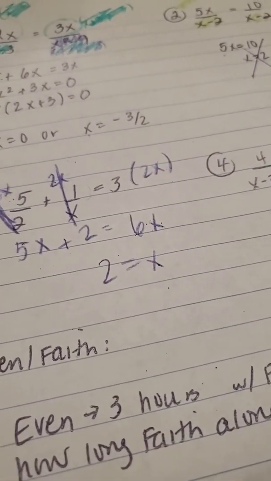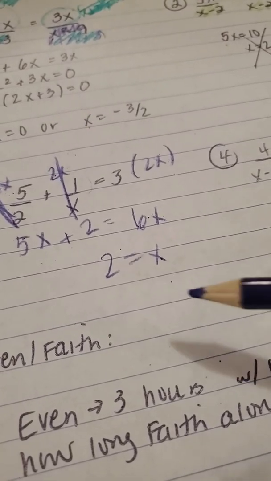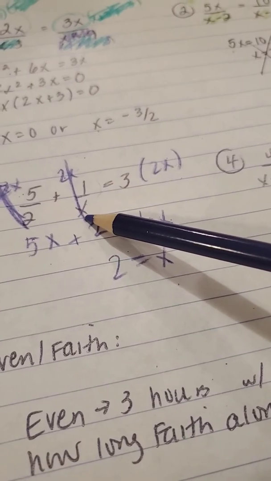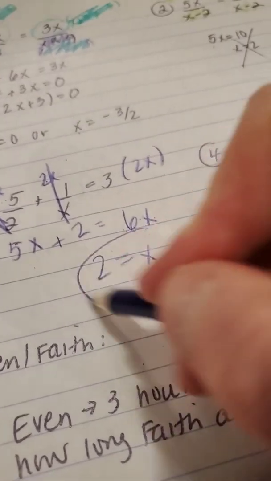So I end up with x equals 2. And actually, I can check this pretty quickly. 5 halves plus 1 half. Yeah, that works. 6 halves. 6 halves is 3. Yay.